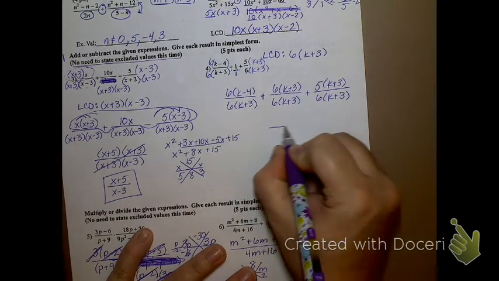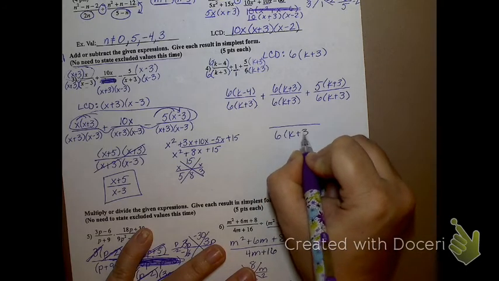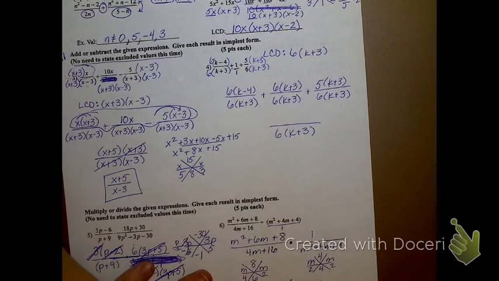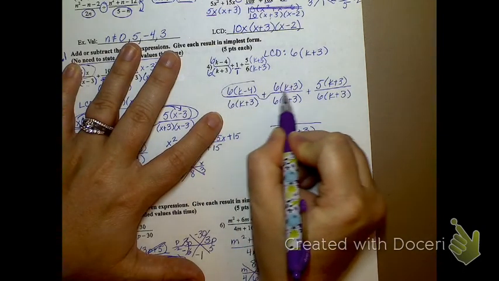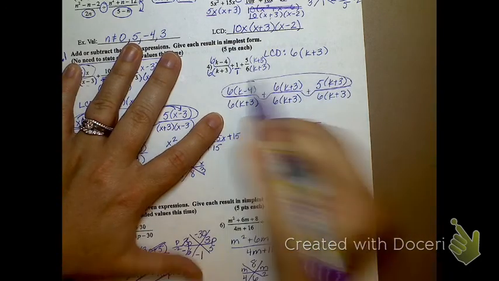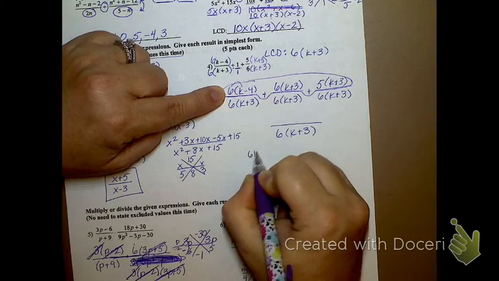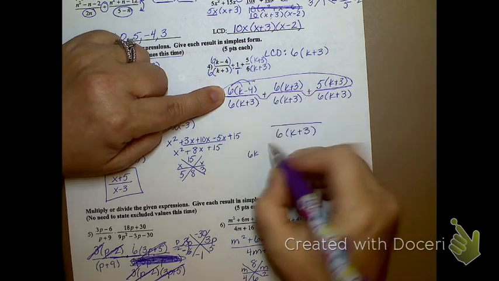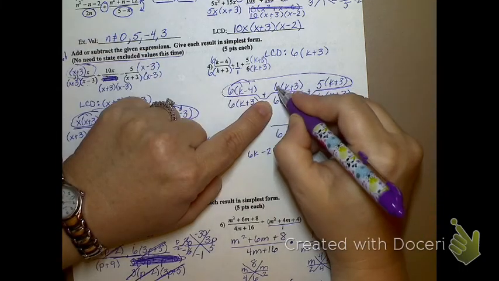Now I can add them, and my result will also be over that same denominator. Now, I've got to look at what's going on in the numerators here. So let's do a little distributing. 6 times k is 6k. 6 times negative 4 is negative 24. This is a positive 6.